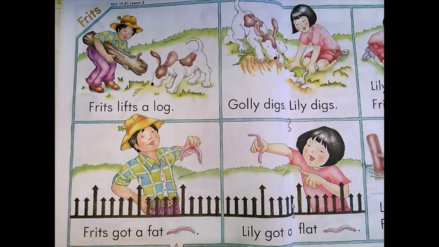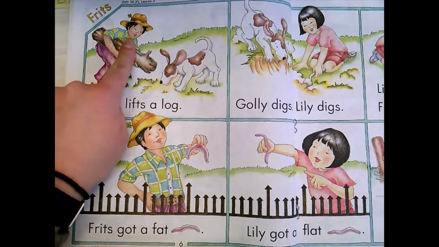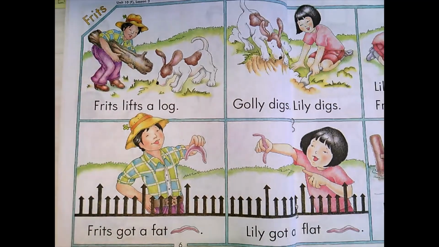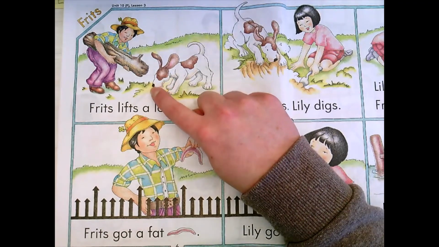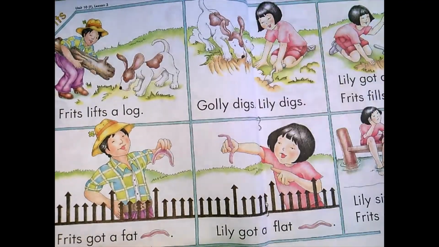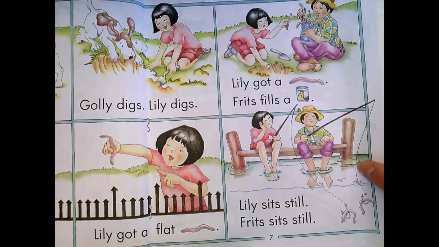What characters do we see in this story? Remember, the characters are the people or the animals that are doing the things in the story. So who do you see in this story? If we look at both of these pages, just at the pictures, we see Fritz. He's carrying a log. We see Golly, sniffing, of course. And we see Lily. Are there any other characters in this story? No, I don't see any other Super Kids. I think it's just Fritz, Lily, and Golly.